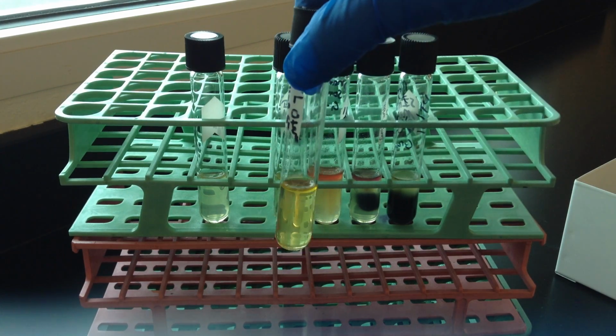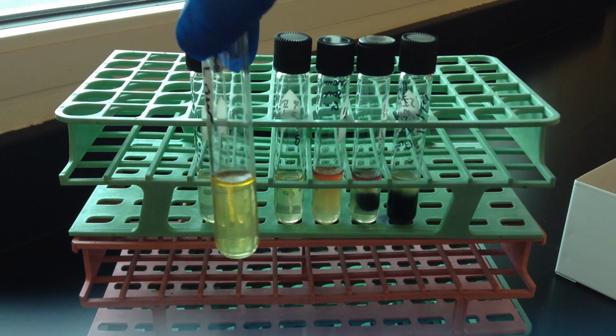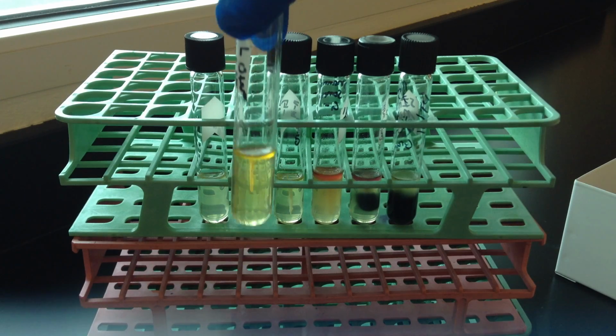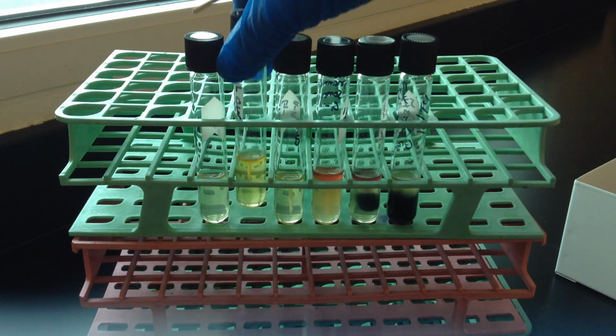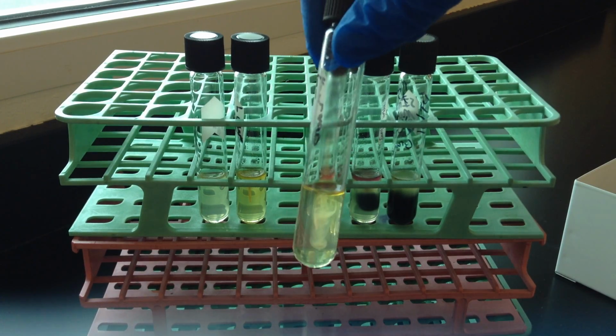So if you can see here, the growth is really concentrated right at the stab line that's there, because the organism will still grow, but it's not able to move away from the stab. And I want to compare that to another test result that's negative for motility.